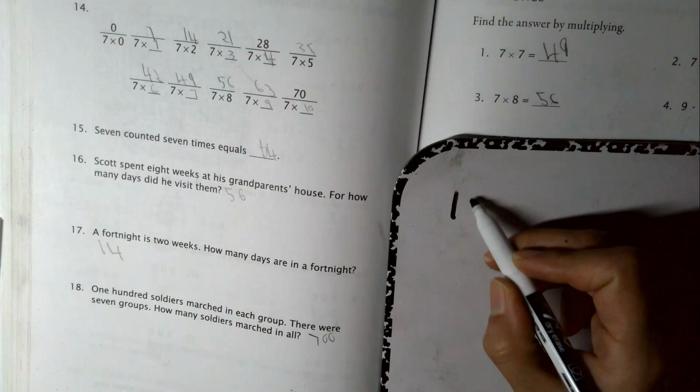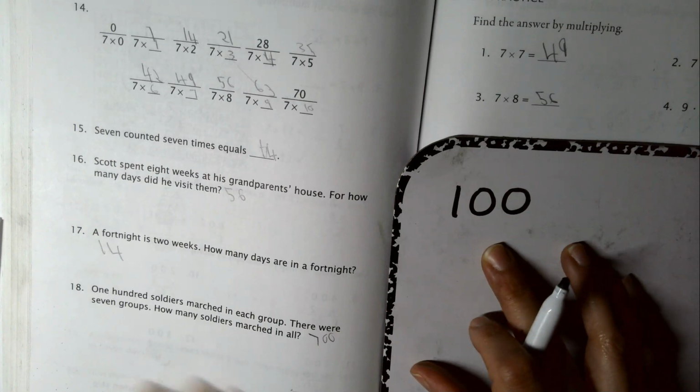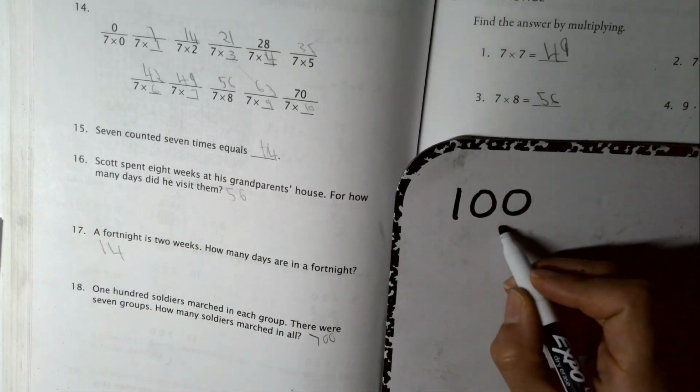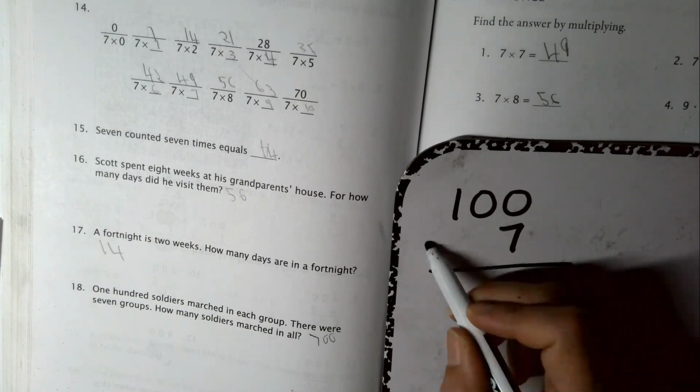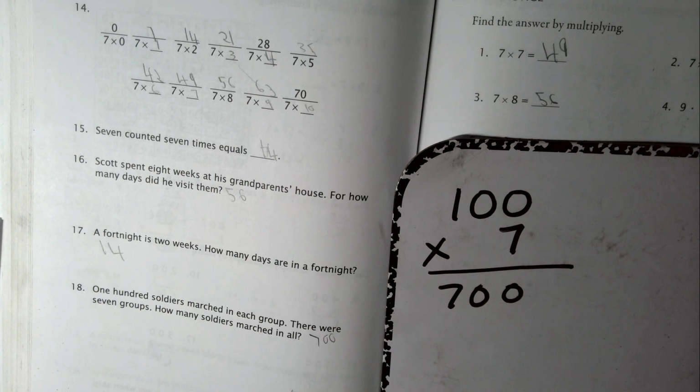Number 18 says 100 soldiers marched in each group. There were 7 groups. How many soldiers marched in all? So now they're using the word problems to help us set up bigger equations. 100 soldiers marched in each group, and there were 7 groups. So that's what this looks like, and this is just 700.